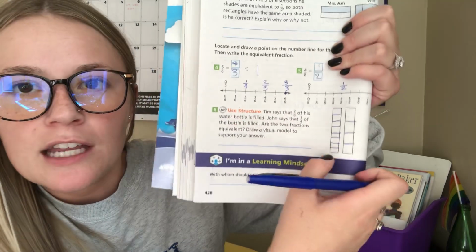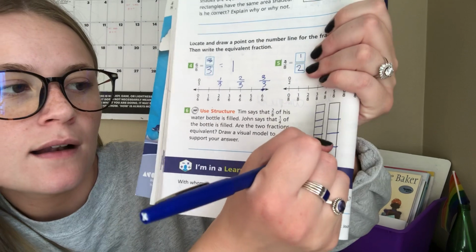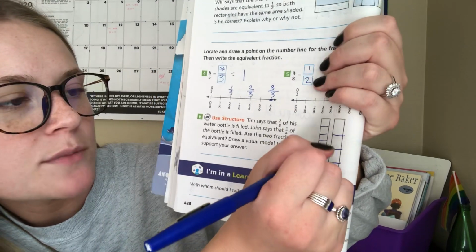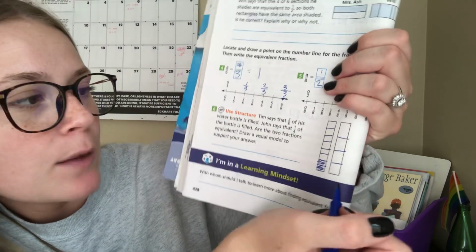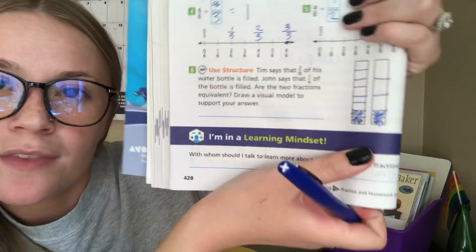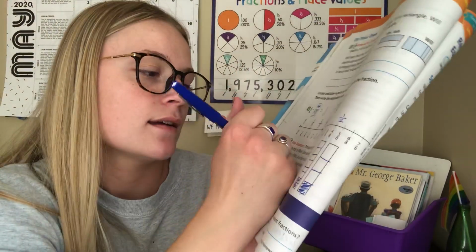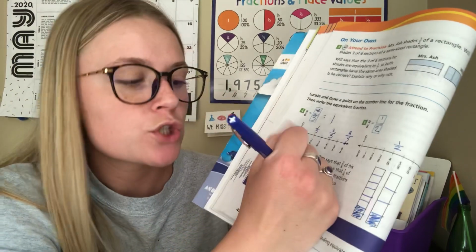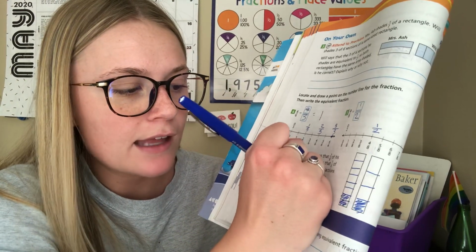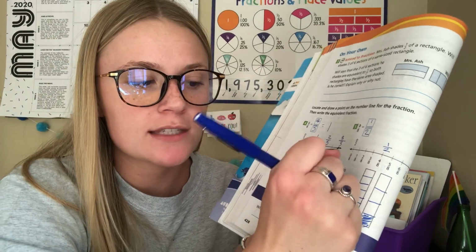Okay, so see how they're equal to each other? So now 2/8 of Tim's water bottle, and then 1/4 of John's water bottle. And you can see that those represent the same amount. So yes, 2/8 and 1/4 are equivalent fractions. They represent the same amount.